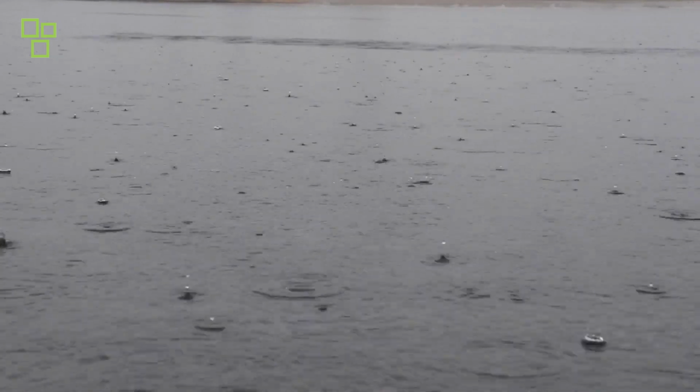Deforestation and urbanization can exacerbate flooding by reducing the ability of the land to absorb water. Deforestation removes trees, which play an important role in water retention. Urbanization increases the amount of impervious surfaces, such as concrete and asphalt, which prevent water from infiltrating the ground.